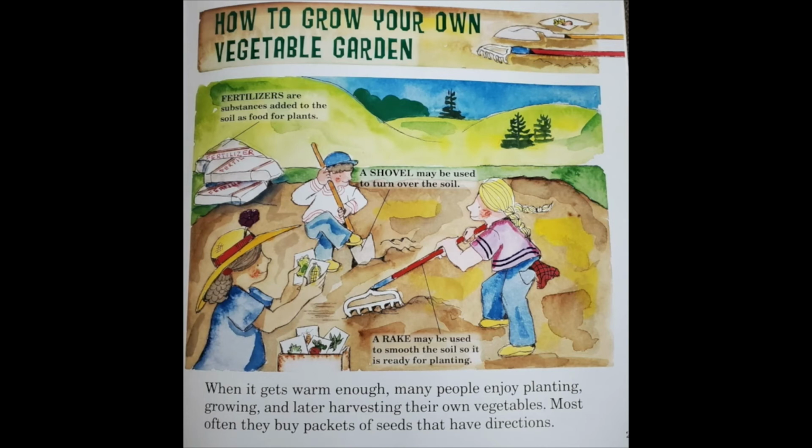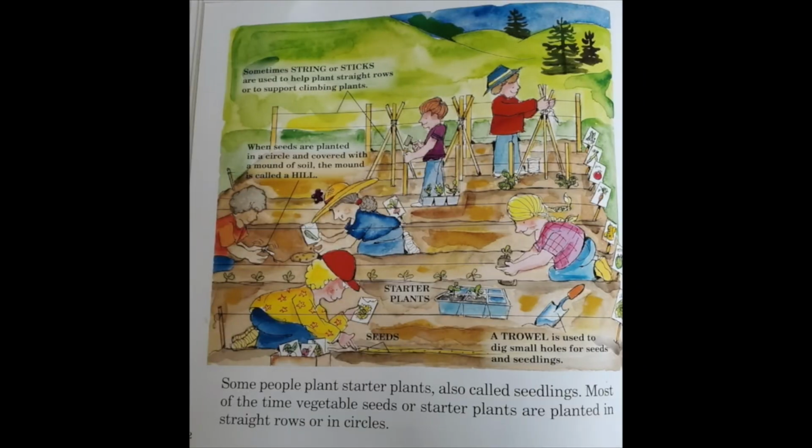Most often, they buy packets of seeds that have directions. Some people plant starter plants, also called seedlings. Most of the time, vegetable seeds or starter plants are planted in straight rows or in circles.